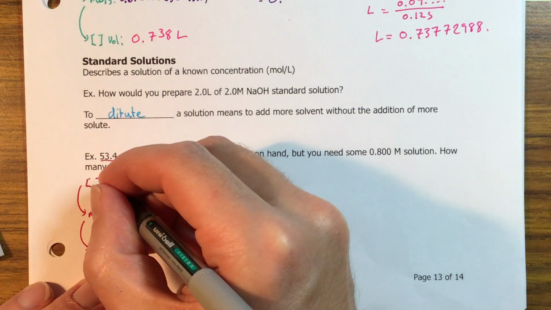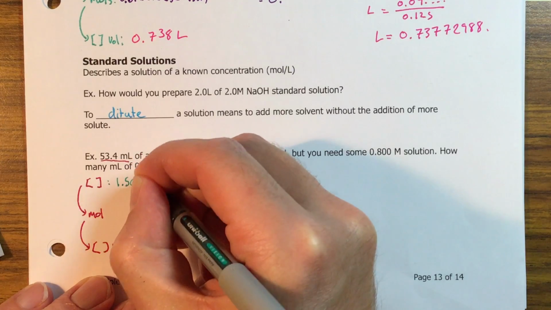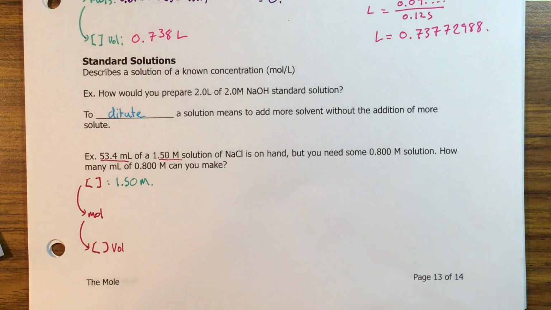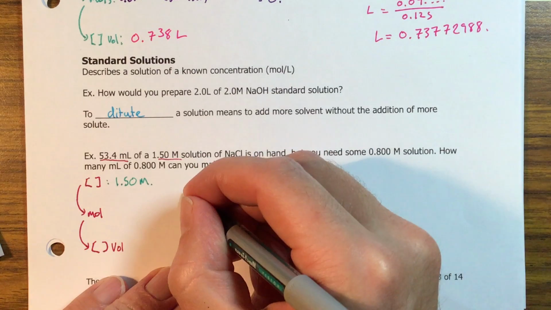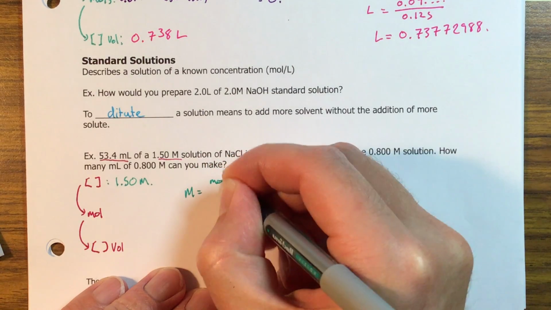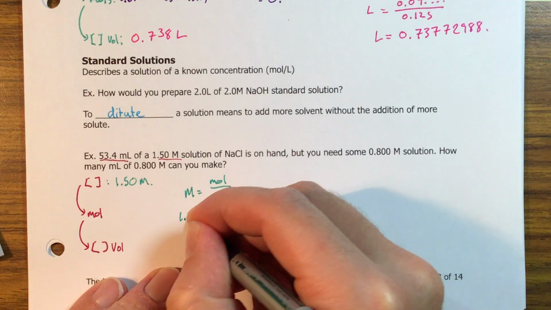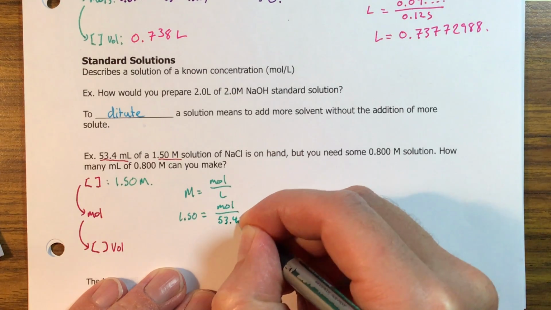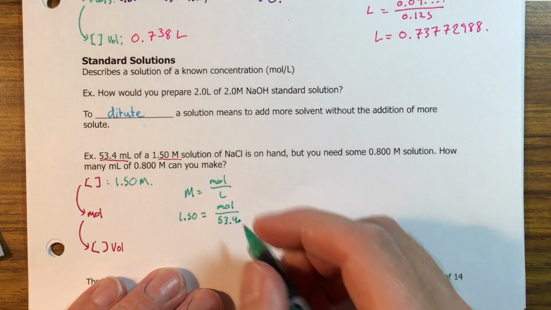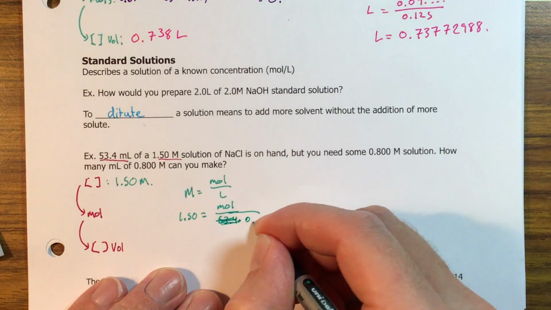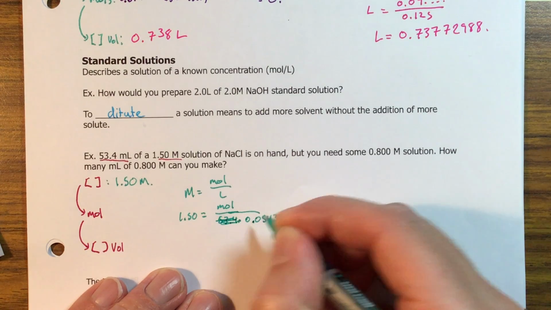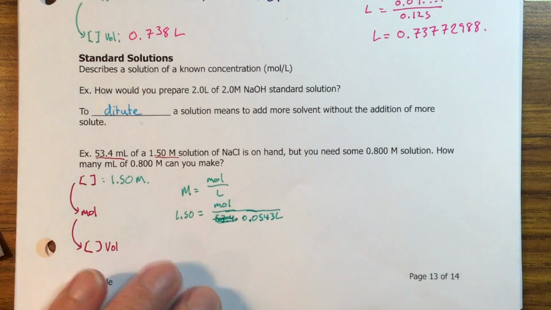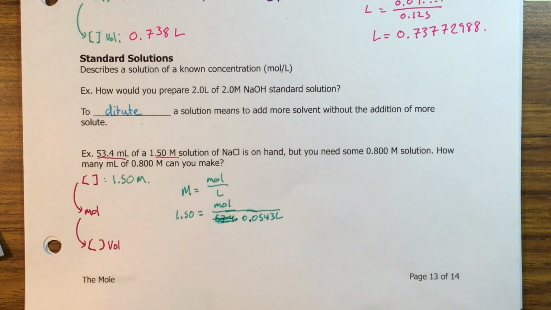So our first concentration is 1.50 M, three significant figures. Now we need to figure out how many moles there are based on this. So we write out our formula: concentration is equal to moles per liter. 1.50 is equal to how many moles in 53.4 milliliters. Oh, we don't want milliliters, we need liters here. 0.0534 liters. Your conversions from milliliters to liters should be instantaneous in your head. No doubts about it.